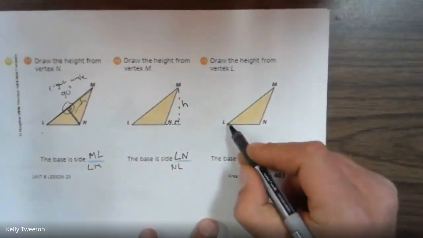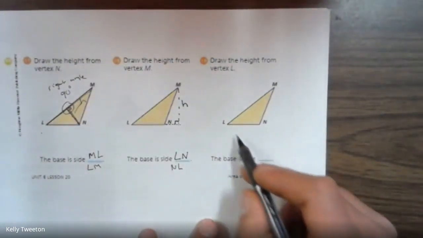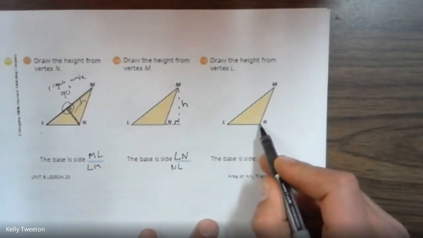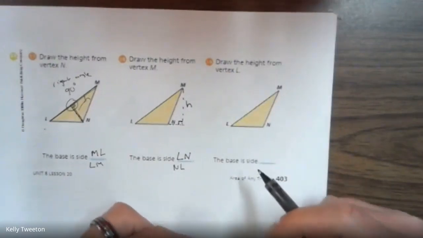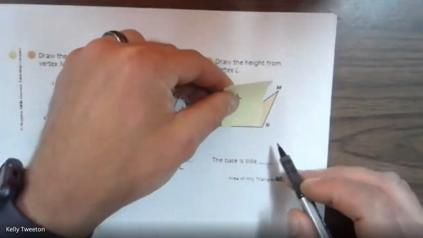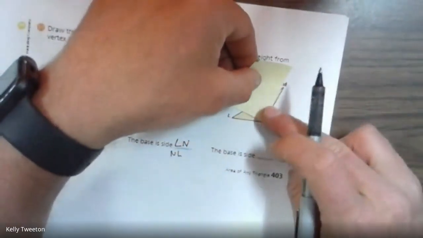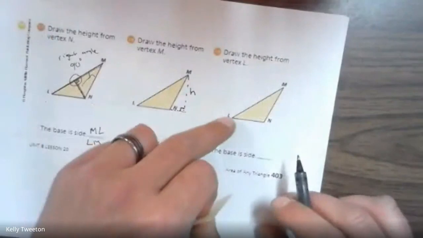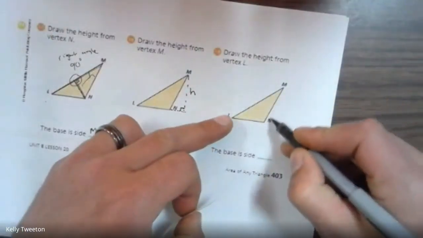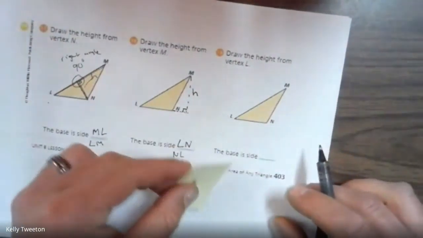Well, now I want this one to find a height. It looks kind of close to 90 right there, but it's not quite. You could check that by going along the line and seeing that, oh yeah, that's not 90 degrees. If I go right there, that is not forming 90 degrees. I want to go from M onto this side somewhere where it's going to be 90 degrees.